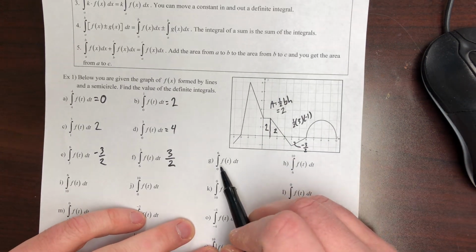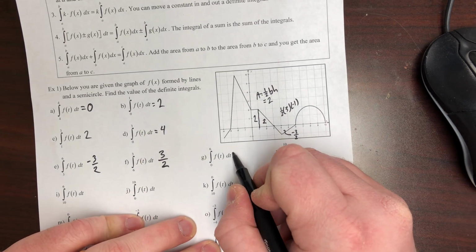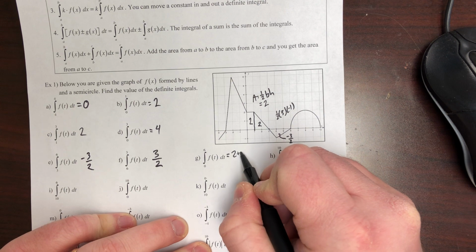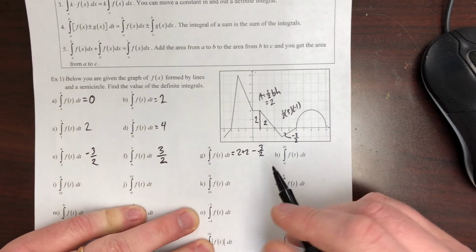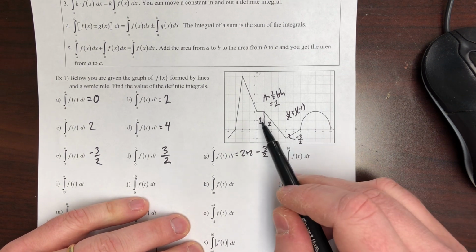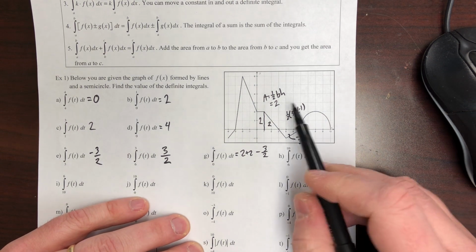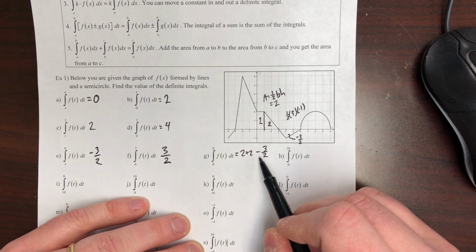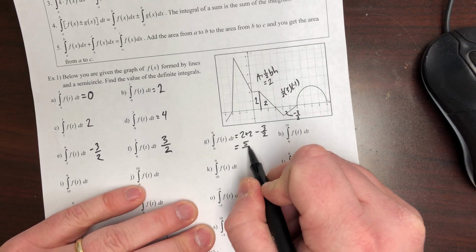Whoa, now I'm going from 0 to 6. So the area from 0 to 6 is going to be 2 plus 2 minus 3/2. It's literally start here, end here, add up all that area. Add above, subtract the stuff below. So that's 4, that's 8/2. So 8 minus 3 is 5. So 5/2.